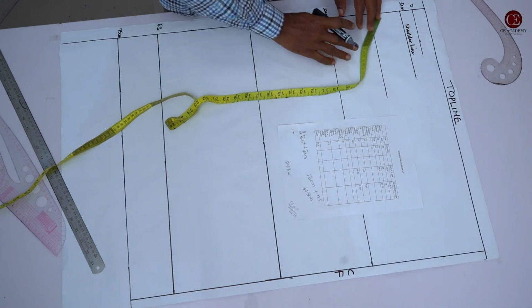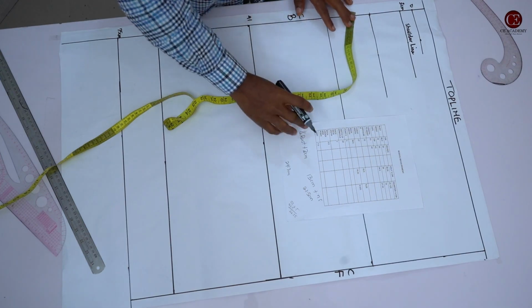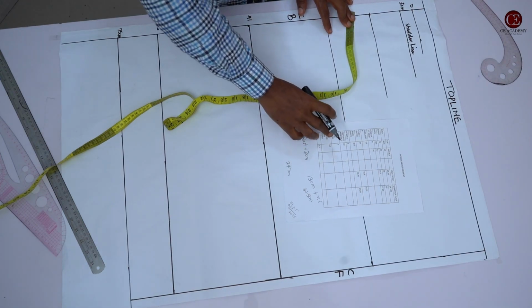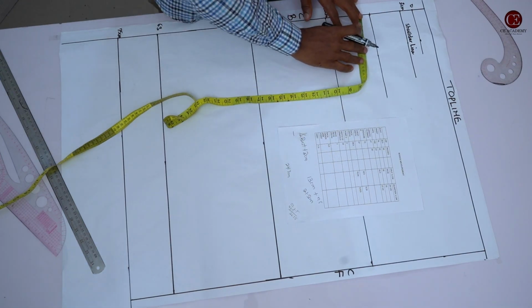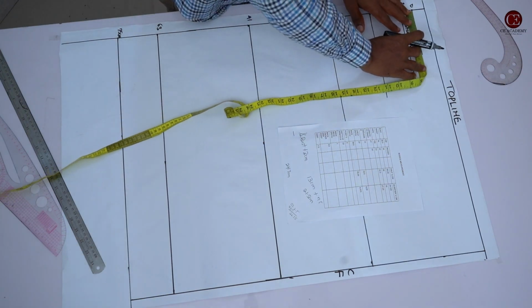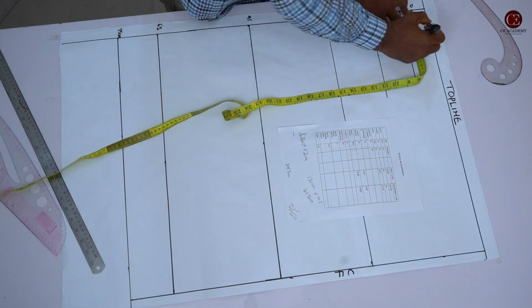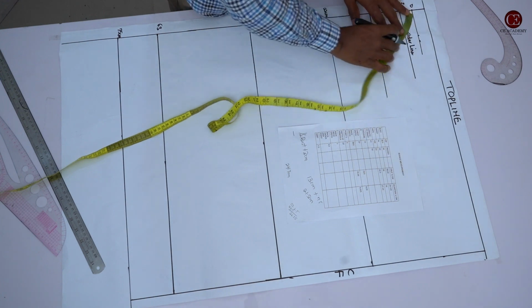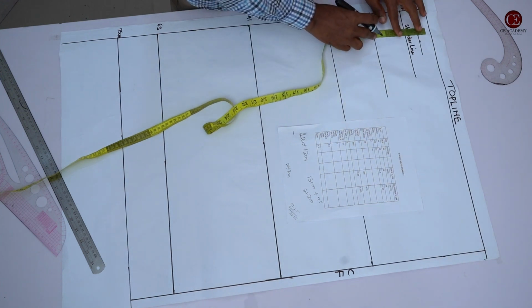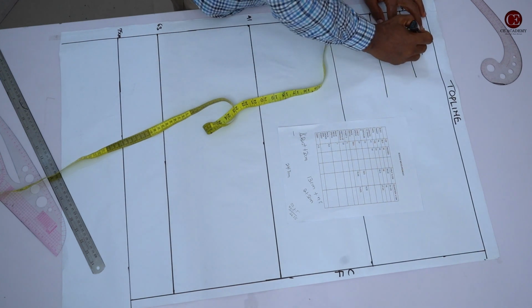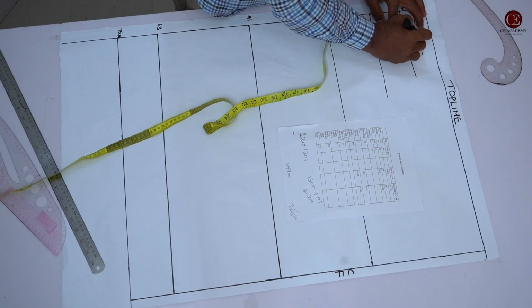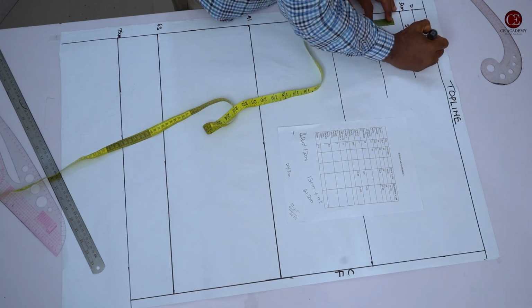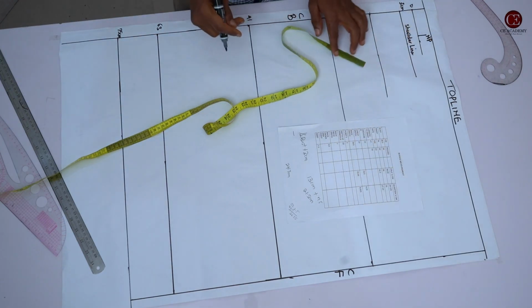First thing, on point O, measure your back neck width. The back neck width for bust 96.5 cm is 7 cm. On point O, measure the back neck width, dot it, and from that point go up 2 cm. Label it neck point, that is NP.